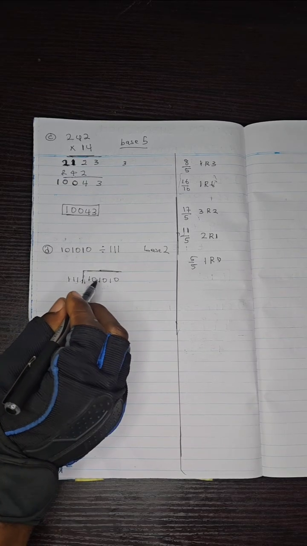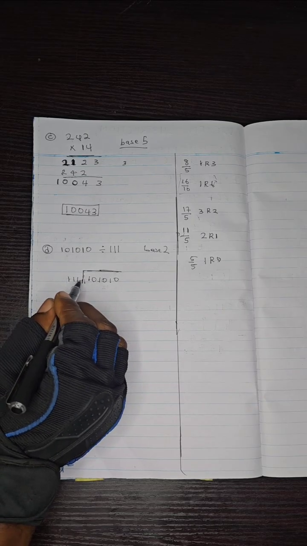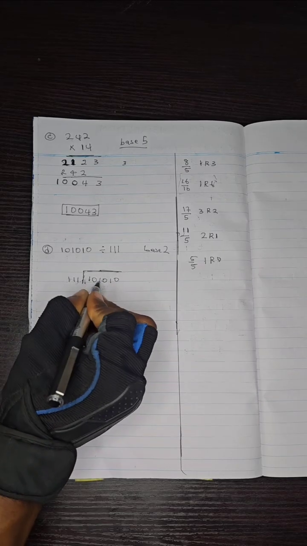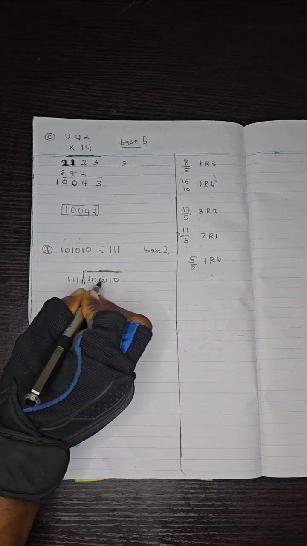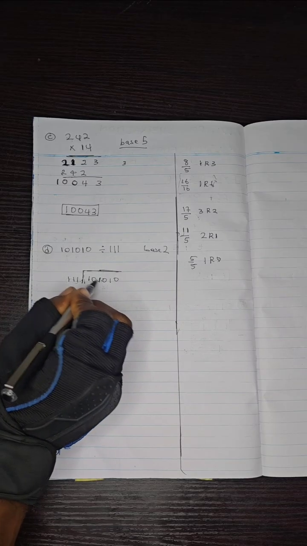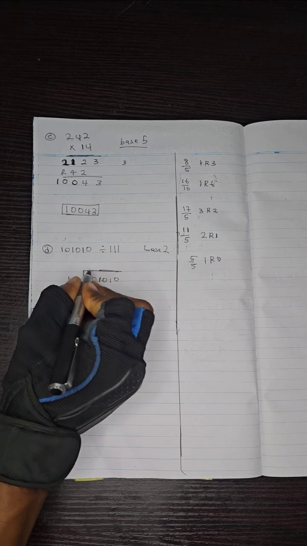So you now go for the fourth one. Can this go? Yes. Because this one has 4 places, where this one has 3 places. So if this divide this, what would it be? You know that this can go inside here once, but it cannot go twice. If you multiply this by 2, notice that it's more than this, so it's 1.